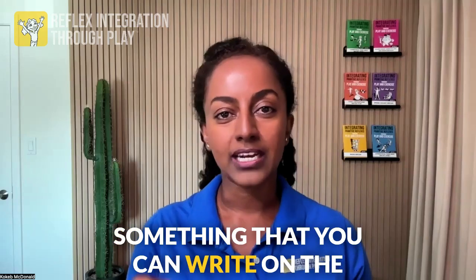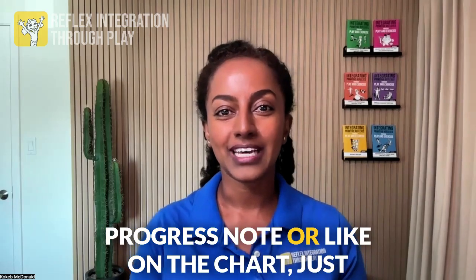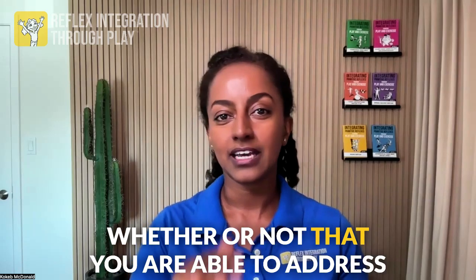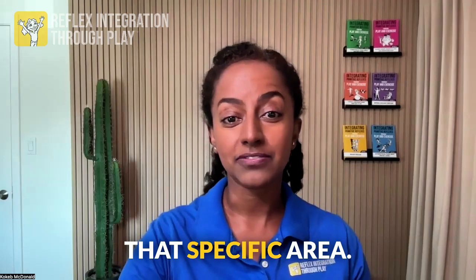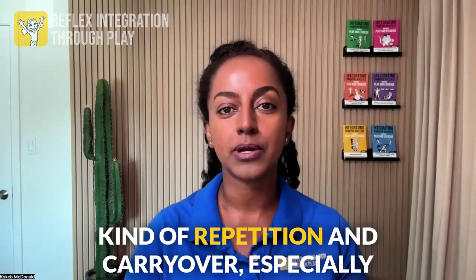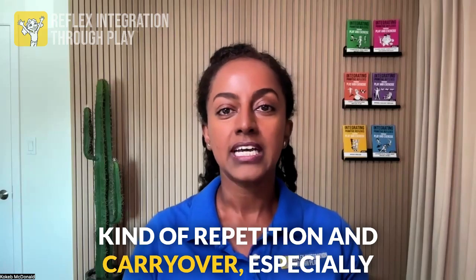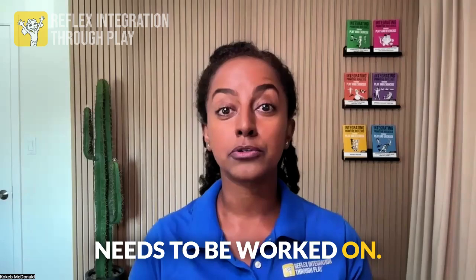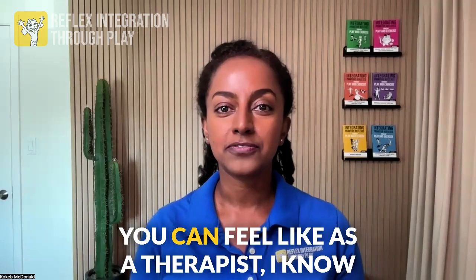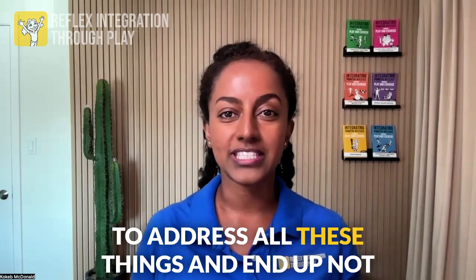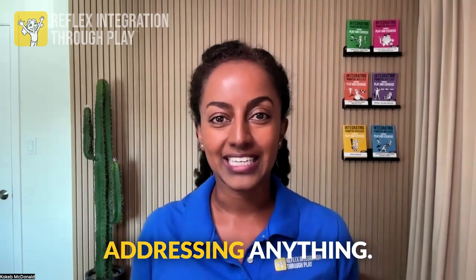Something that you can write in the progress note or in the chart is just the one thing that you're going to work on and whether or not you were able to address that specific area. Another thing can be embedding some kind of repetition and carryover, especially with a case that has a lot of goals that need to be worked on. You can feel overwhelmed. As a therapist, I know I felt that too. I wanted to address all these things and ended up not addressing anything.